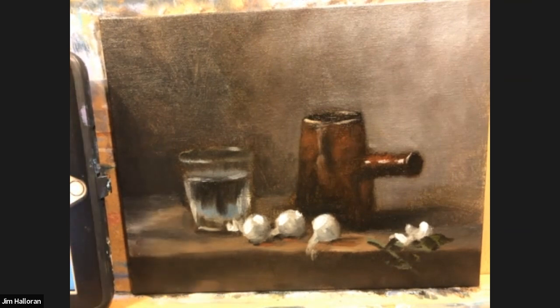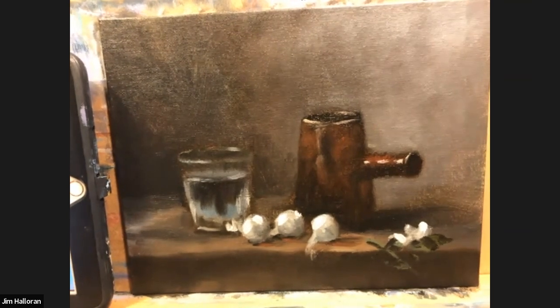Does anybody have anything they want to share or any comments? Anybody working on their own? Oh, Fran, I think you're muted. Oh, I really like your painting. Oh, thank you. Really lovely. The jug. I love the jug, it is so good. Thank you. Wow. Something to work towards. Yeah. For me, not you.